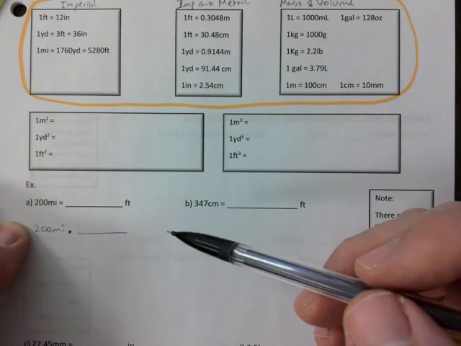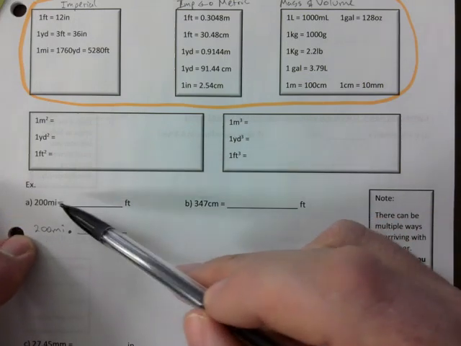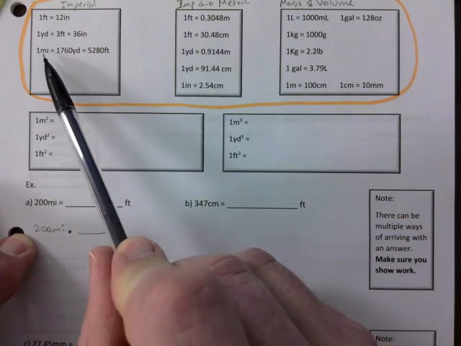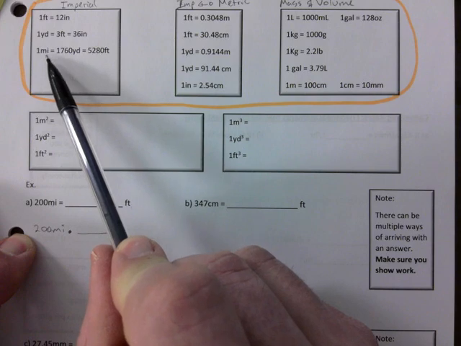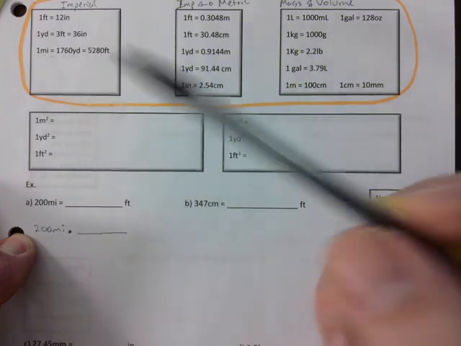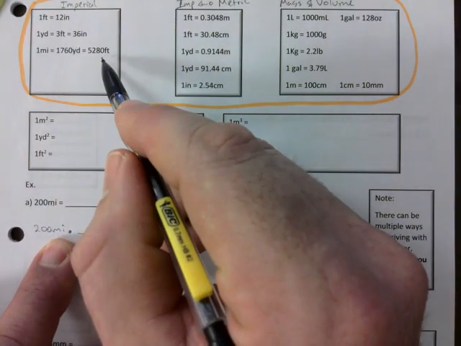Sometimes it's one step, sometimes you require multiple steps. So when you go from miles to feet, 1 mile has this many feet. It's important where you place it.